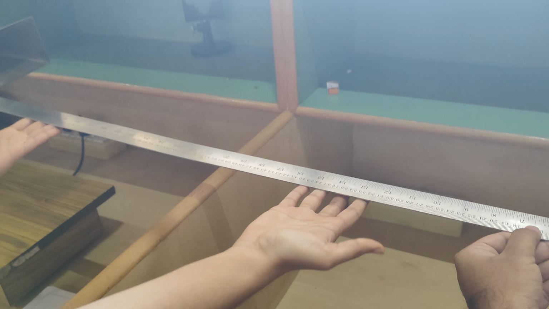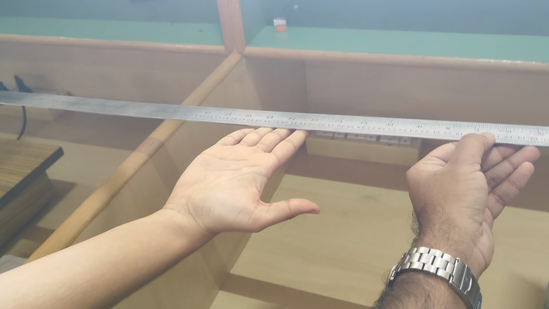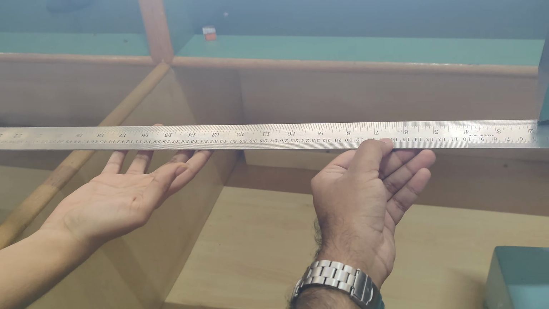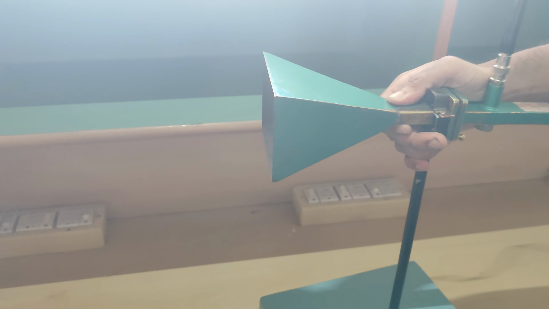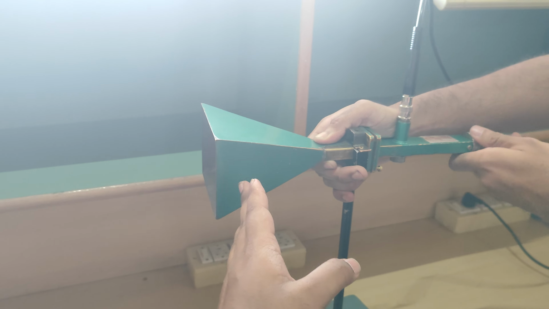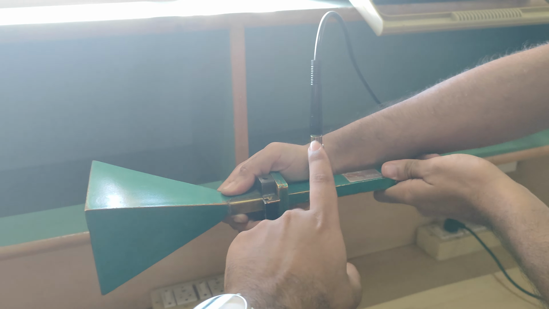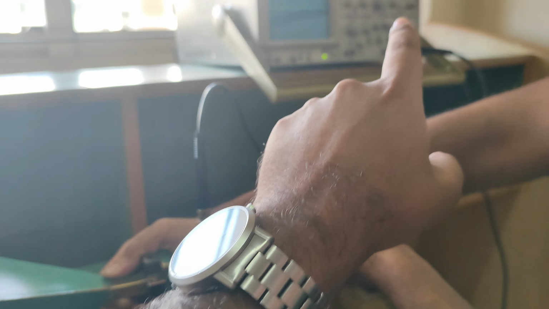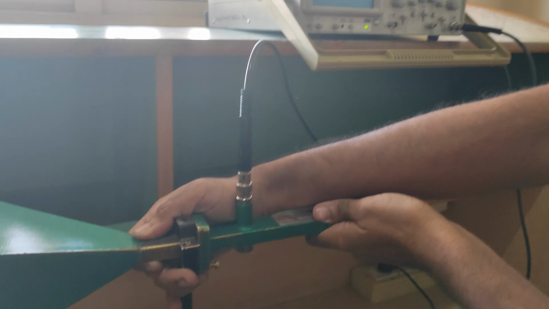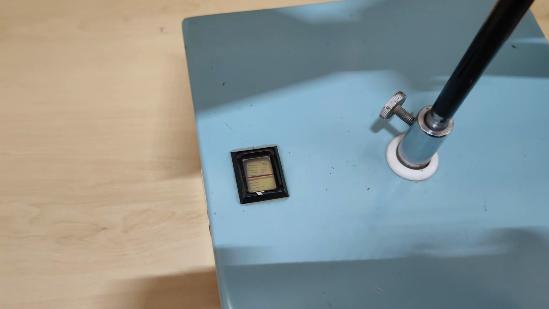After measuring the distances with the help of a scale, ensure that the distance between the source and the load is more than the calculated value, more than approximately 63 centimeter. Then connect the receiving horn antenna here with the detector mount. Come to the output part. Next, set this at 0 degree.